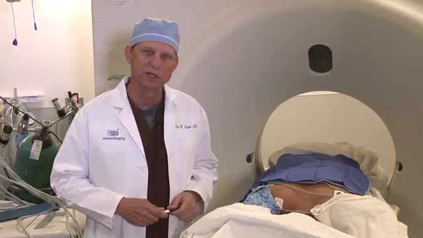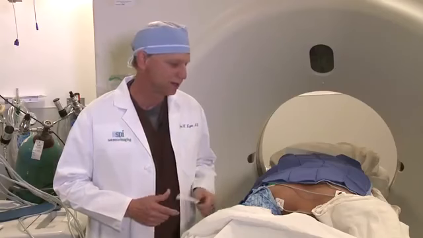Comorbidities with this gentleman include atrial fibrillation. He's on Pradaxa, which he stopped for 3 days for this procedure, and he has coronary artery disease. He received a coronary stent about 3 or 4 years ago. Other than that, he's healthy and good to go.